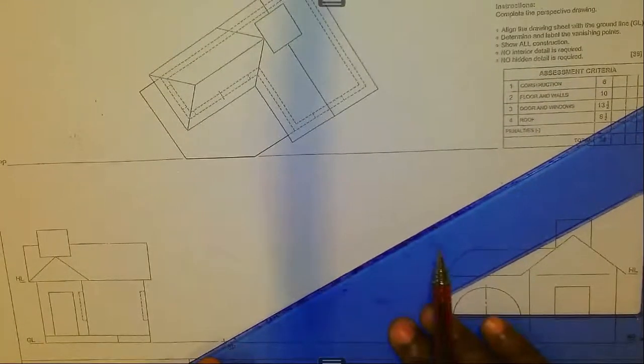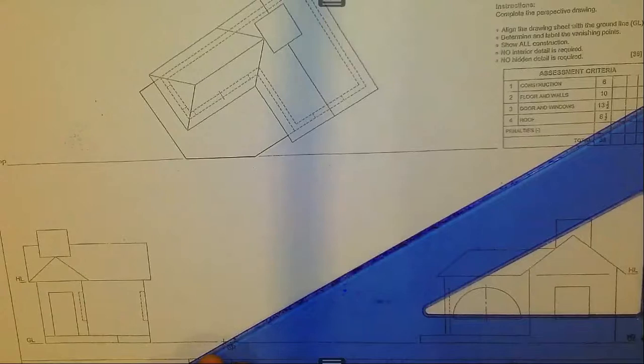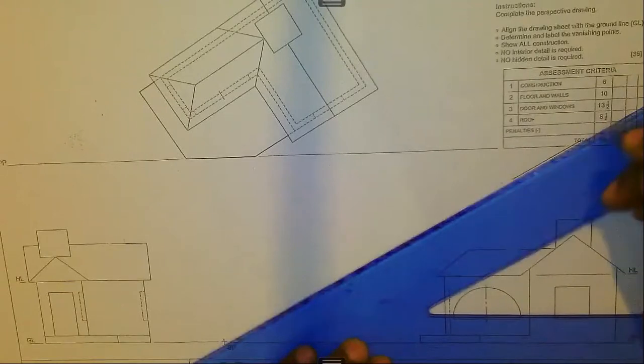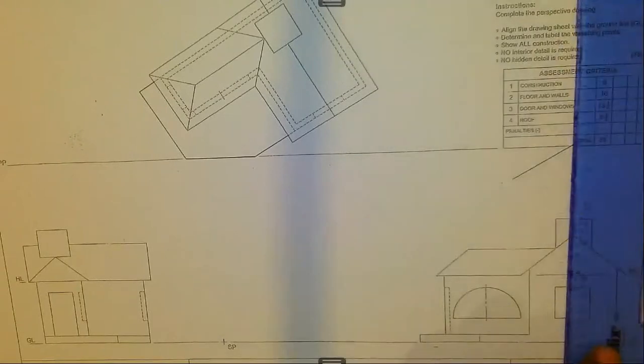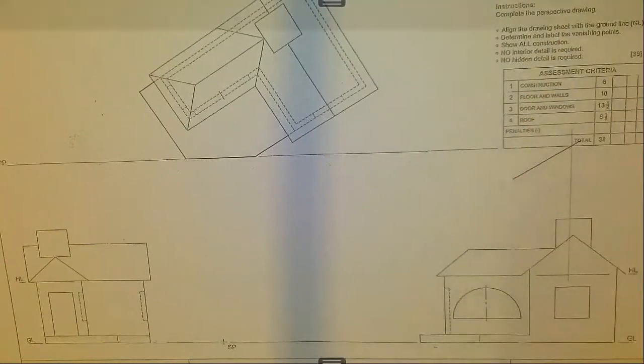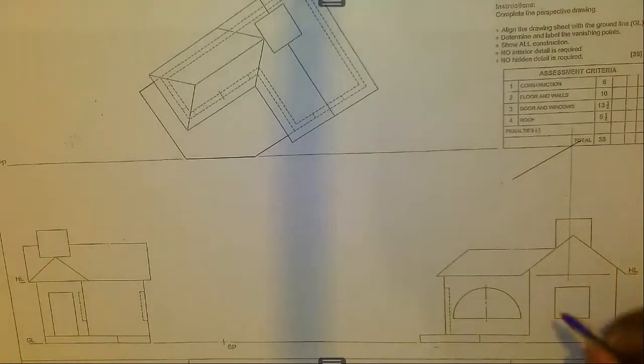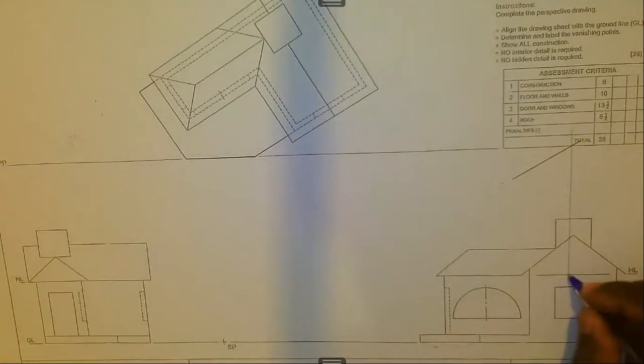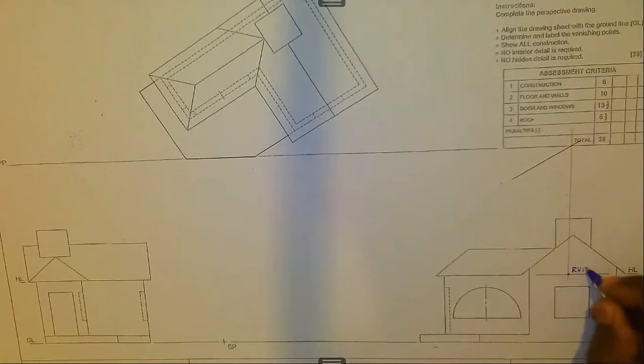Then the first thing that you would need to do is to establish a line. You can draw like that. Then you take this one down. I'm just making it slightly dark so that you are able to see. There you go. Now, this point here, it's our right vanishing point. So you would write right vanishing point.